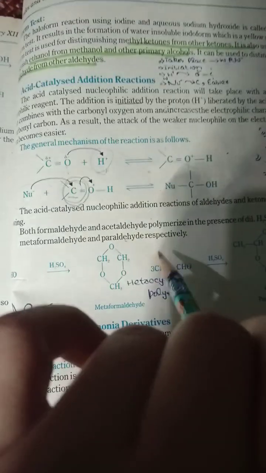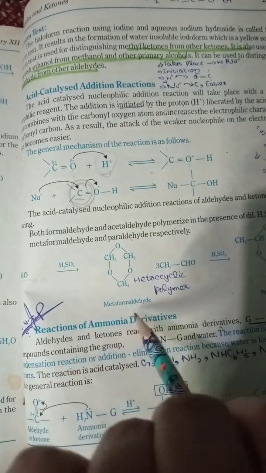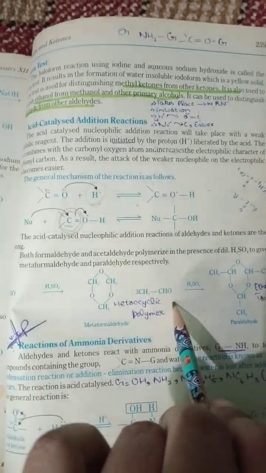Okay, nucleophilic addition reaction of aldehyde: whenever formaldehyde reacts in the presence of sulfuric acid, it will convert into metaformaldehyde, and whenever acetaldehyde is in the presence of acid, it will convert into paraldehyde.